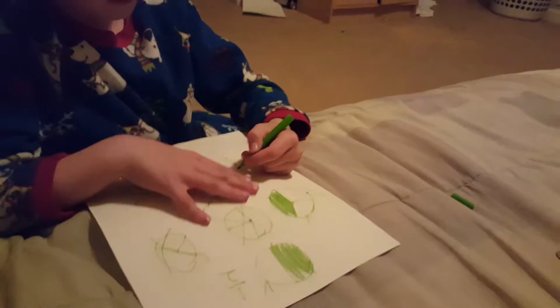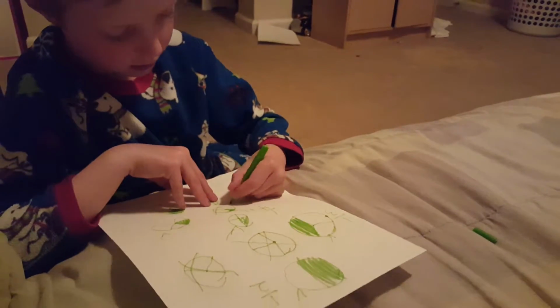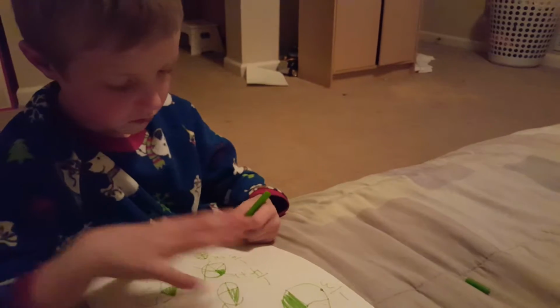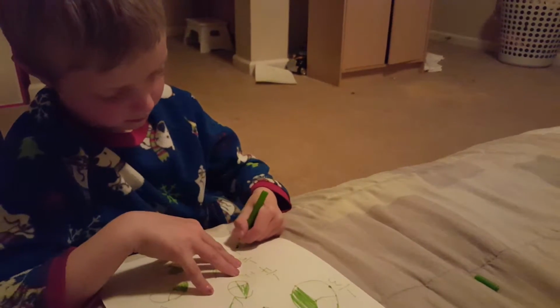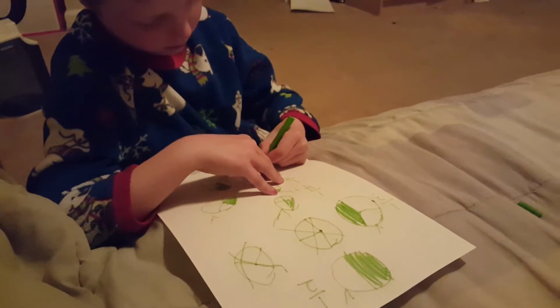1/4, 1/5, 1/6. Oops. Why are you drawing little plus signs?